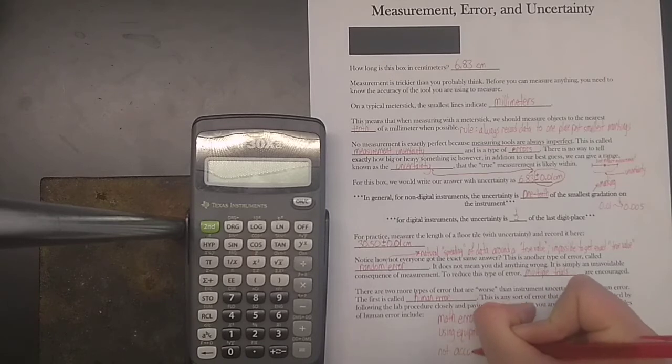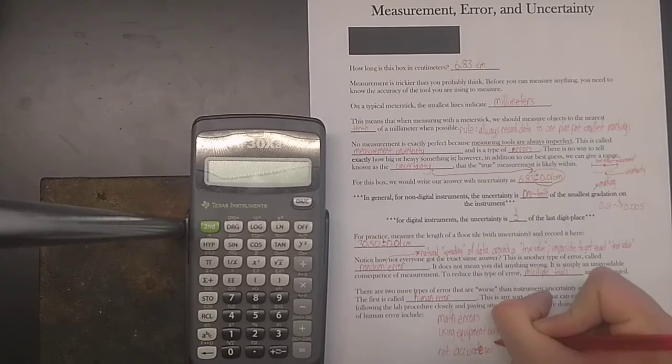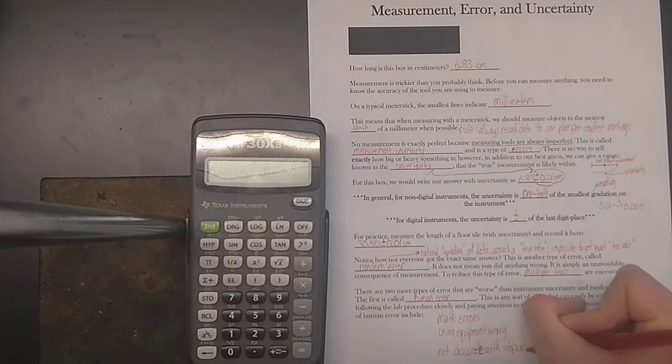Here's one I see all the time. People say, and this is a human error, if we're doing a lab that involves some timing, people will say, well, my results are wrong or might not be accurate because I wasn't accurate with my stopwatch. Humans are very rarely accurate with stopwatches, okay? And we just got done saying no measurement is ever perfect. So are you ever going to be perfectly accurate with a stopwatch? No. But that's already been taken into account.